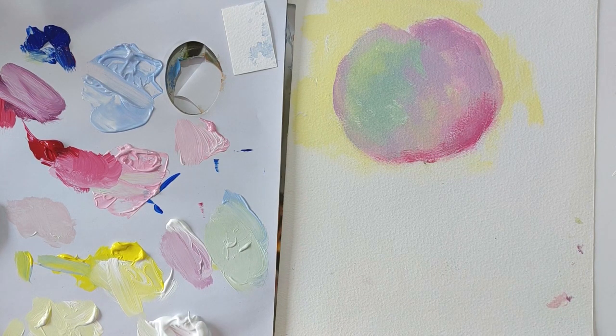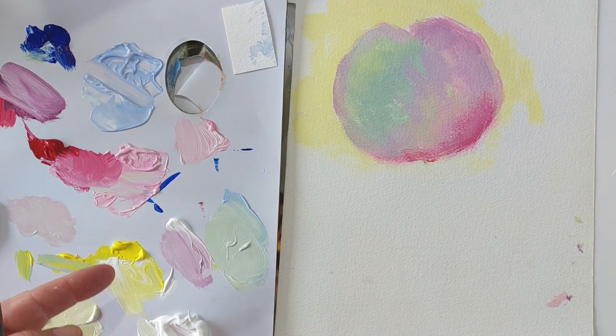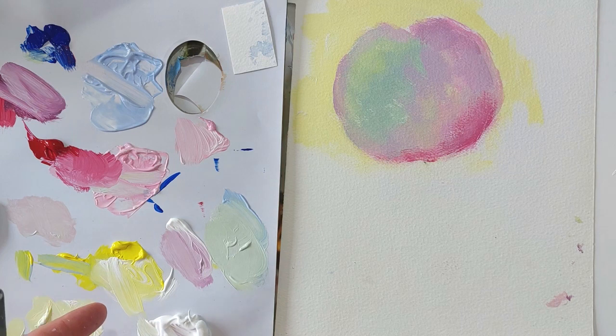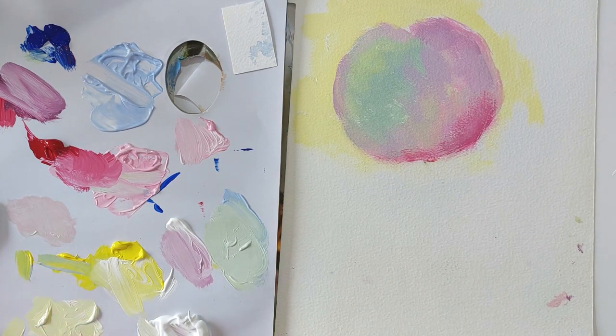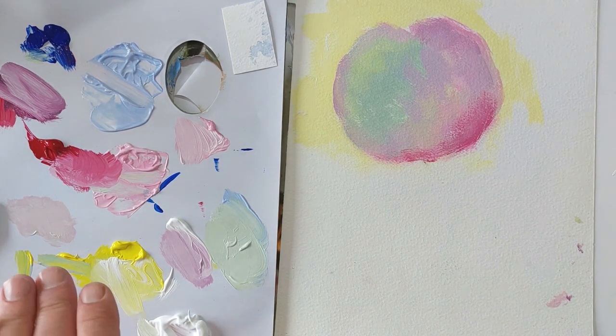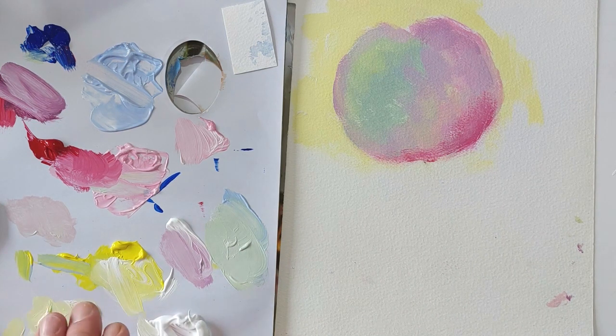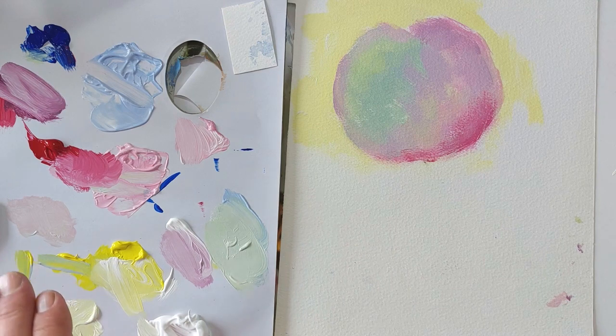Well, the thing is, if we put anything into yellow, it will probably go either green or orange. We only have the option of adding some other color, and if we add red to it, it'll go slightly more orange. If we add blues to it, it'll go green. So in order to get it darker, we kind of lose the yellowness of it.